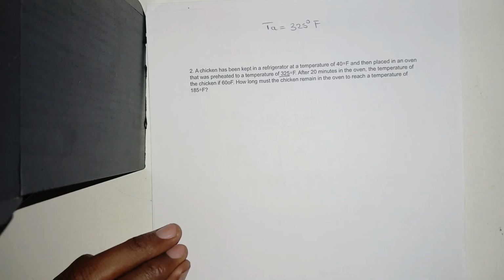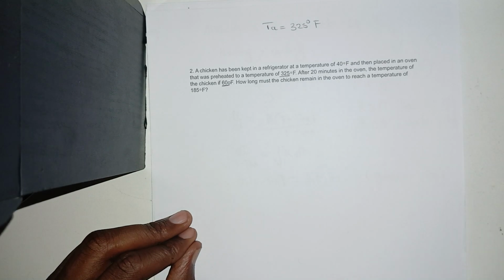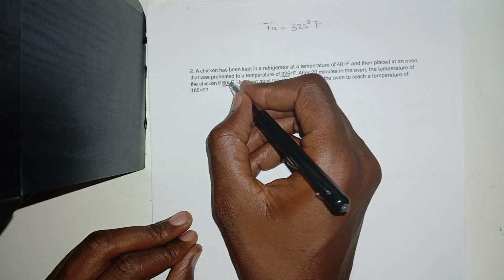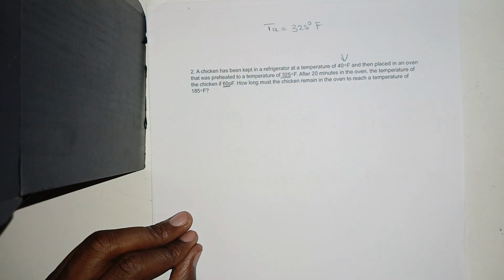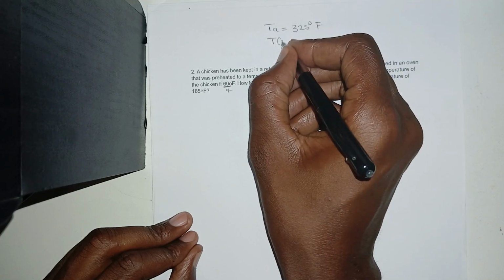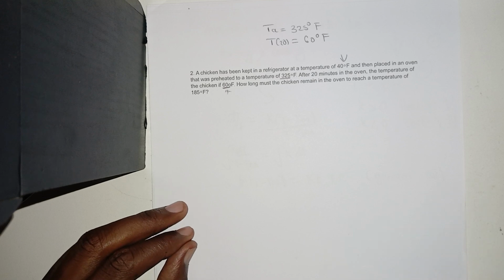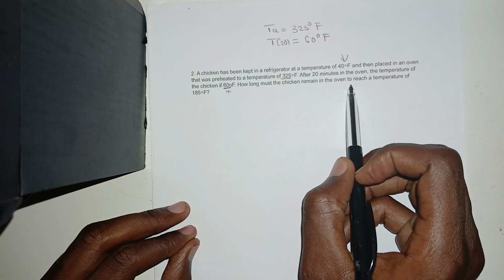Now after 20 minutes in the oven, the temperature of the chicken increased to 60 degrees. So the chicken's temperature was initially 40 degrees, and now it's 60 after 20 minutes. So you can say at time 20 minutes, it was 60 degrees. The question is: how long must the chicken remain in the oven to reach a temperature of 185?